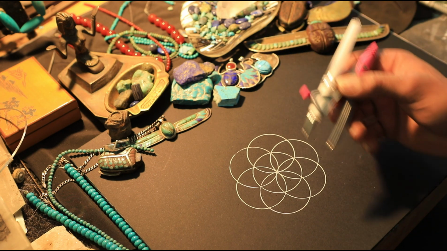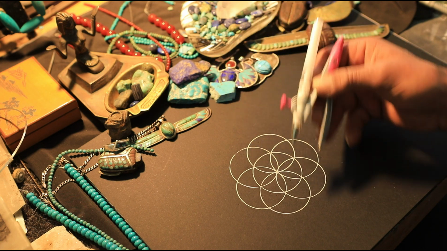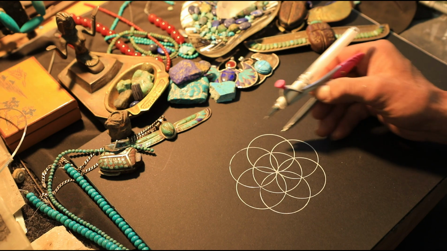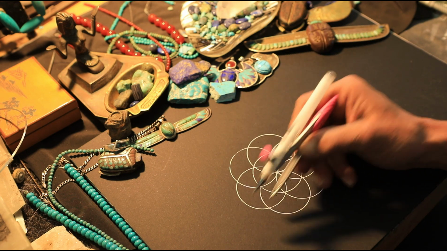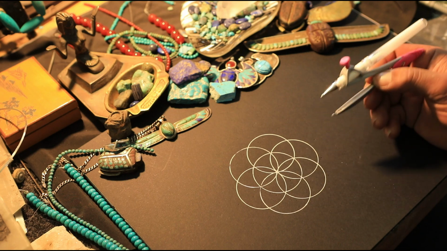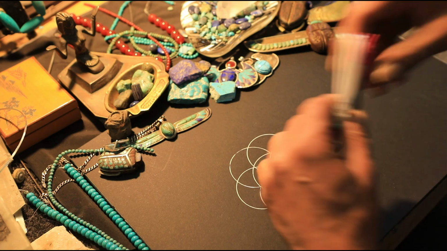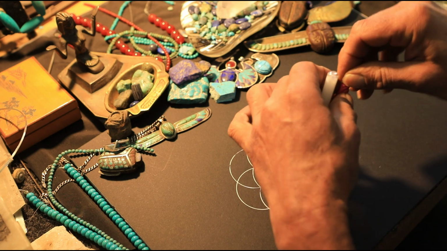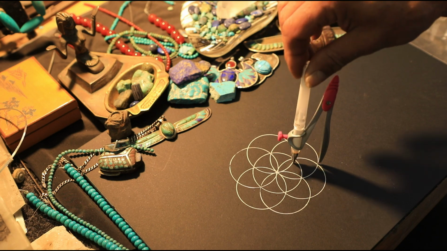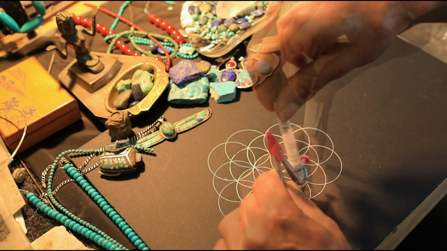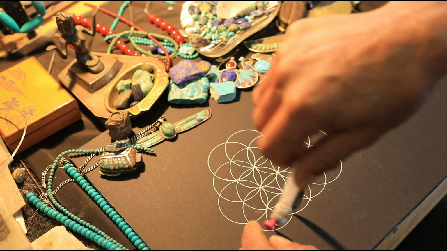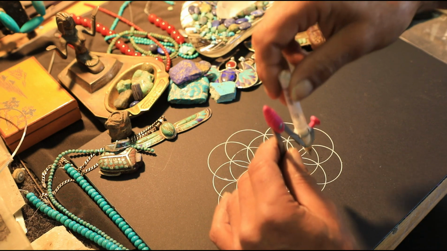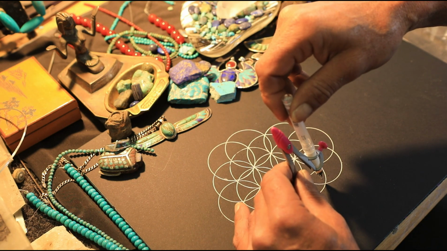Let's move on a bit further now onto the flower of life. So we use these exterior points and we draw another 6 circles. Now I have to be as accurate as I can here. I've really moved on here to drawing the complete form of the flower of life.